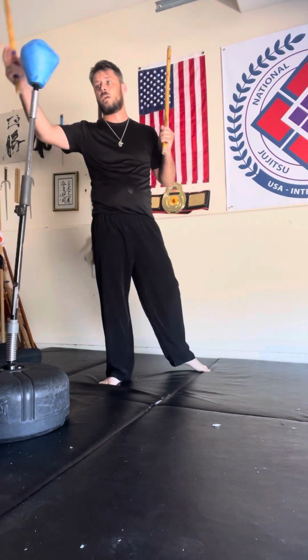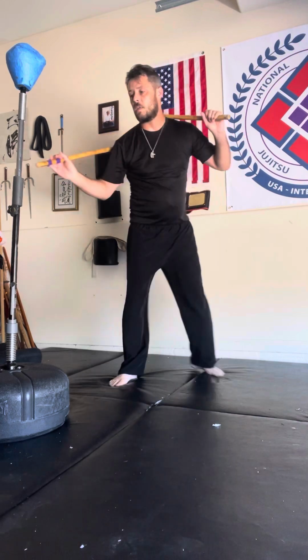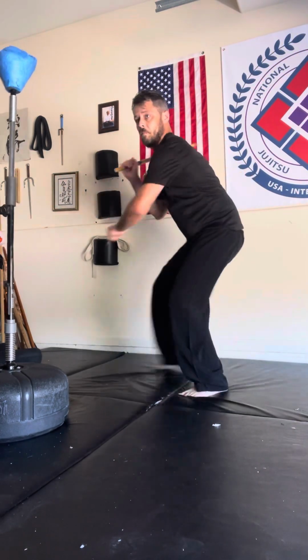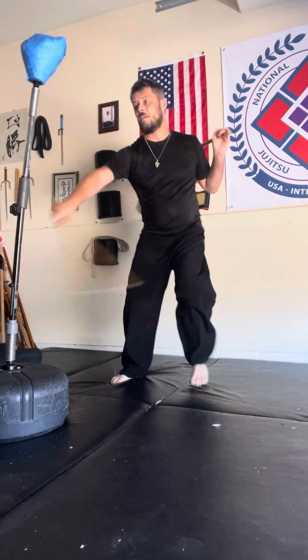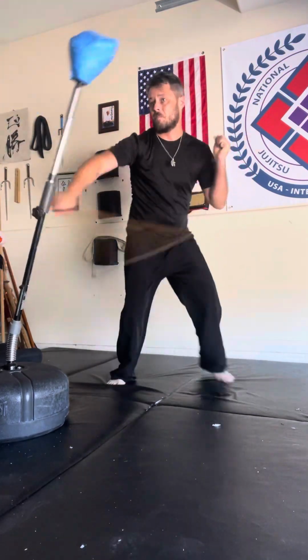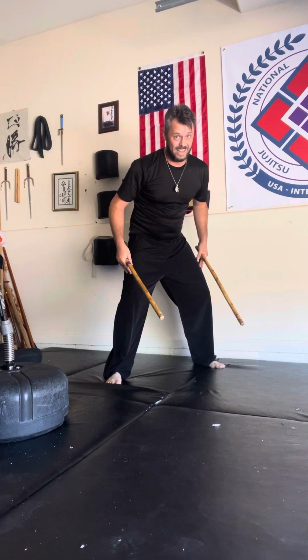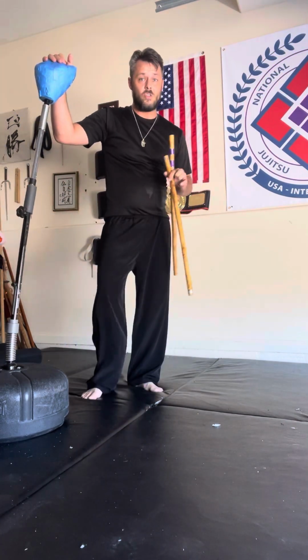1, 2, 3. Not a wide stance. Long stances have a hard time moving.